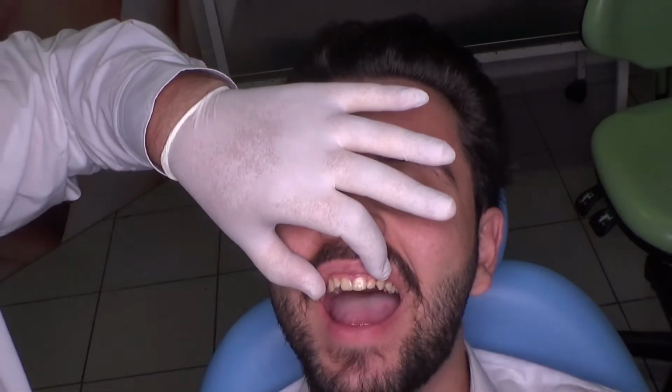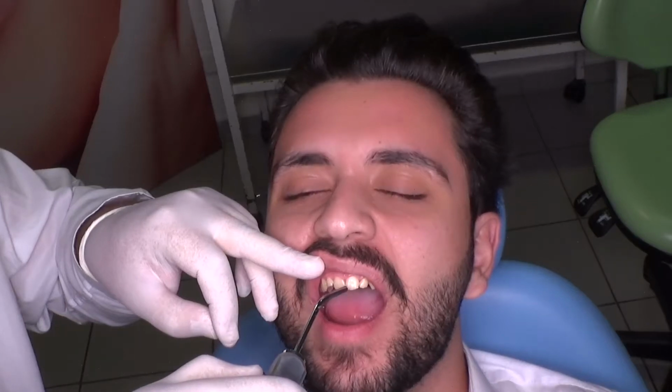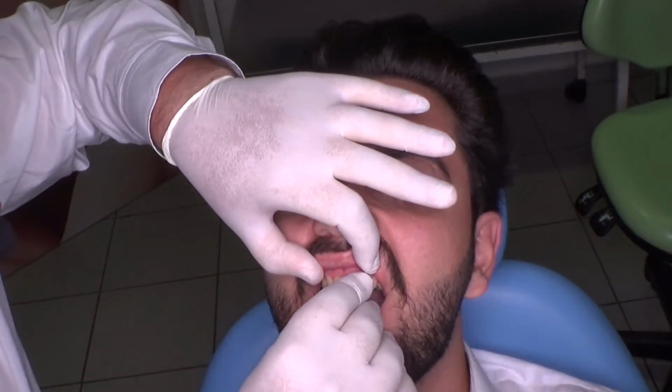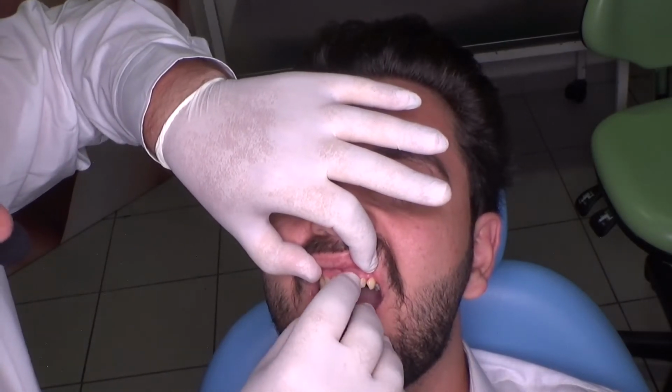You can work with your fingers, nothing special. Like this. And you place, air dry slightly. And you put a piece of composite on the central incisor.